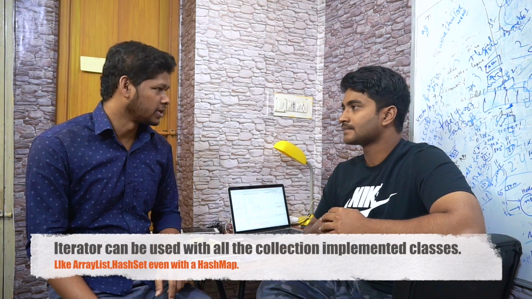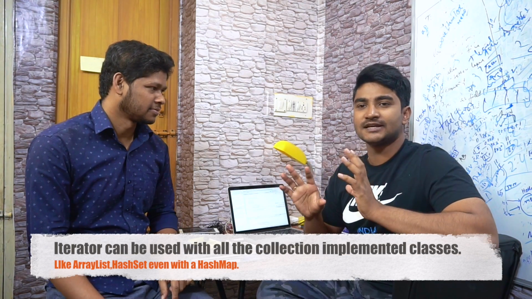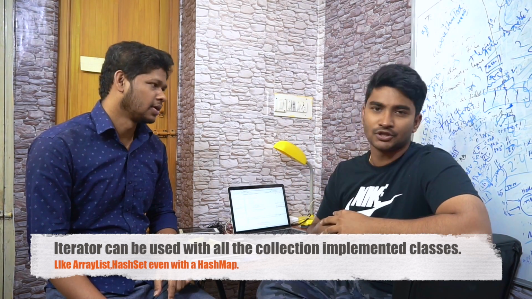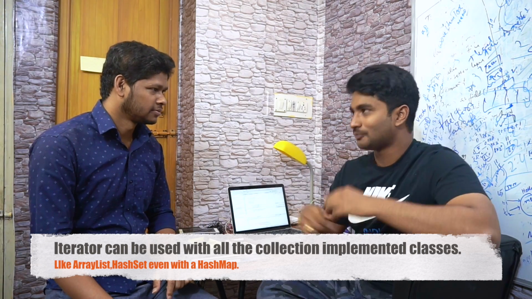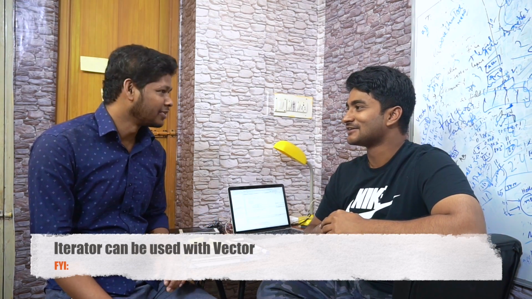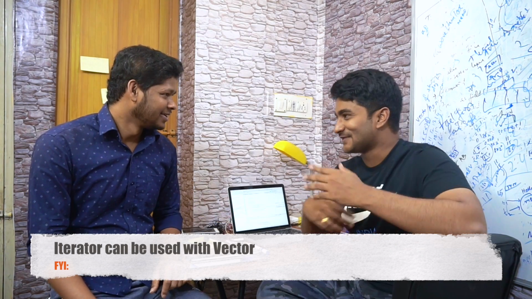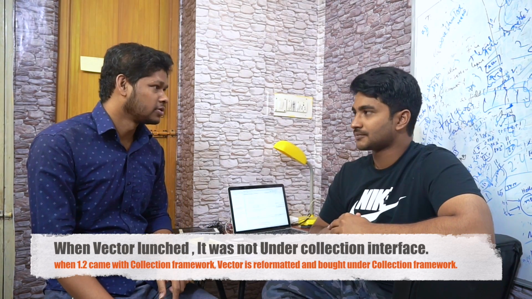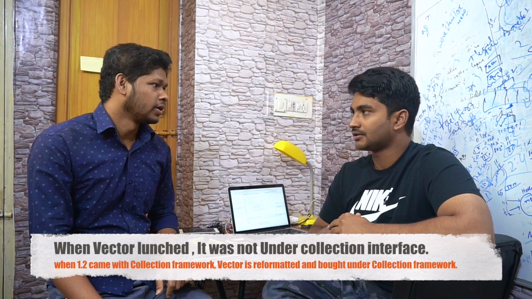Iterator is the interface that we can use with all the collection implementations. With everything present inside every class which implements the Collection interface, we can use the iterator to fetch elements one by one. Can I use the iterator with Vector? Yes, obviously, why not? Are you thinking that Vector is a legacy class so we are not able to use the iterator? No, because Vector is re-engineered into the collection hierarchy. That's why we can also use the iterator with the Vector class.